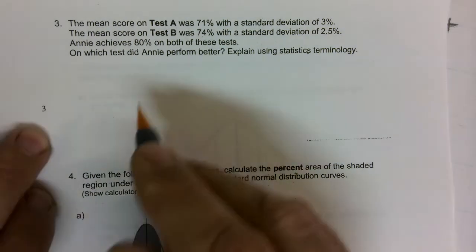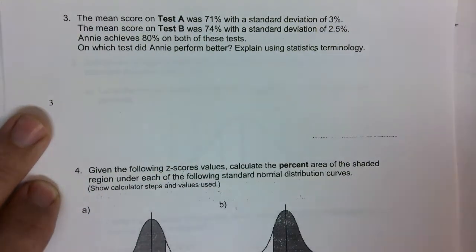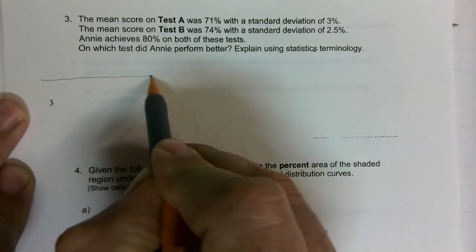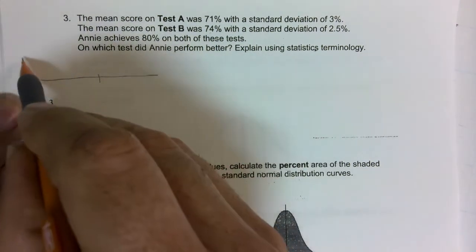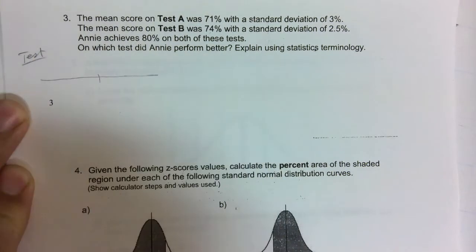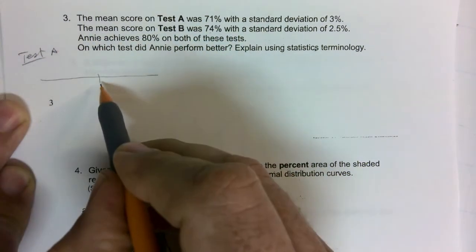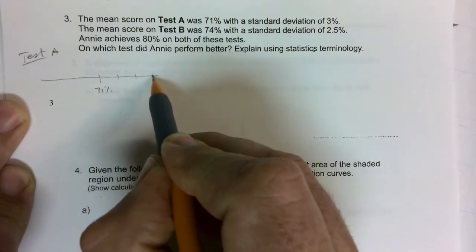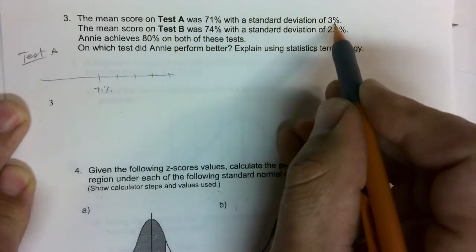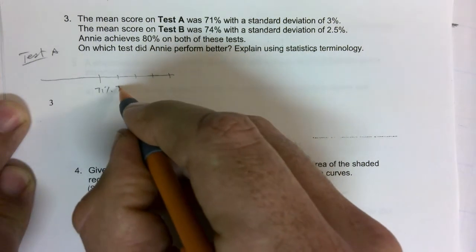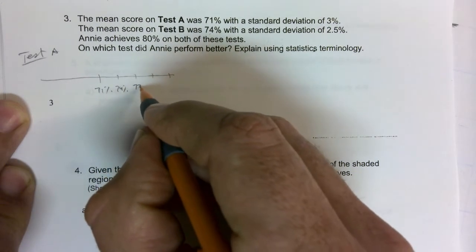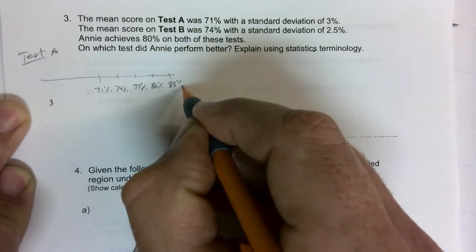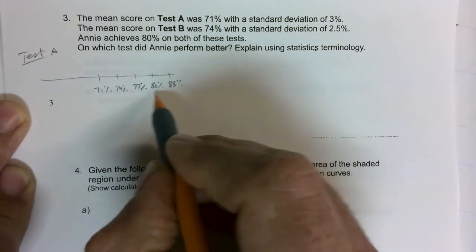Okay. So what happens here? Let me try another. I'm going to be a little fast here. Let's say this is test A. The normal distribution for test A looks like this. It's 71% in the middle, and then going up by 3%, that's my standard deviation. It'll be 74, 77, 80, and 83. Okay, just checking if I got that right.